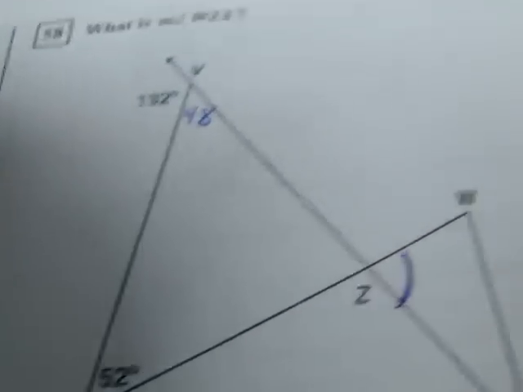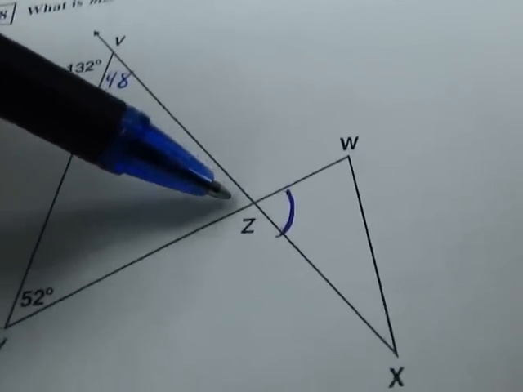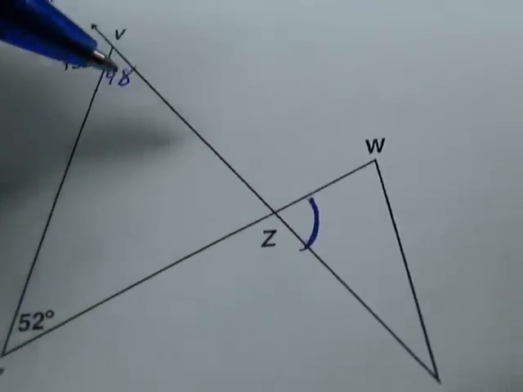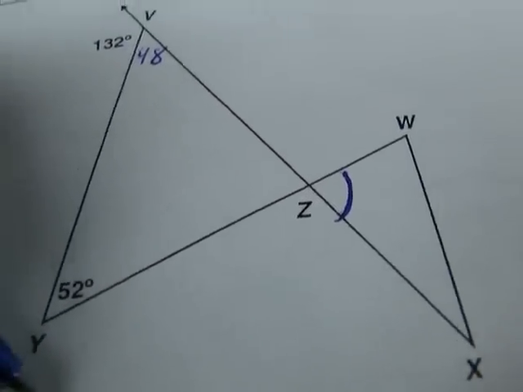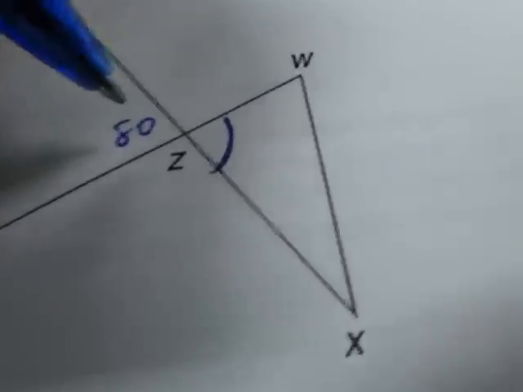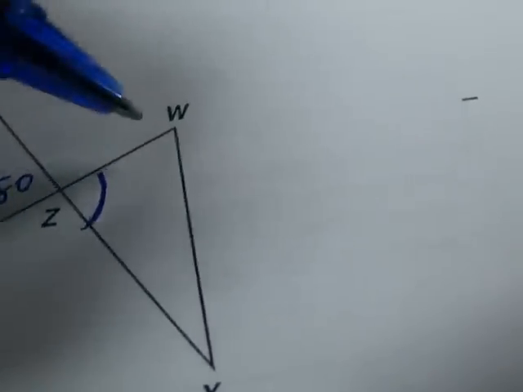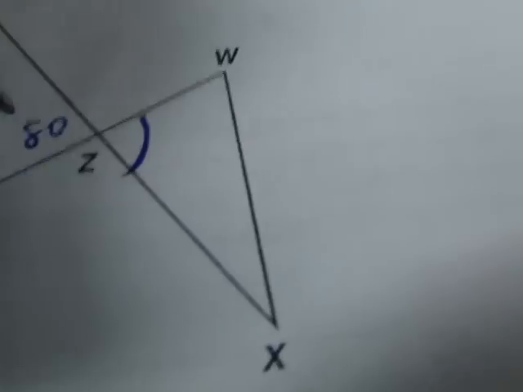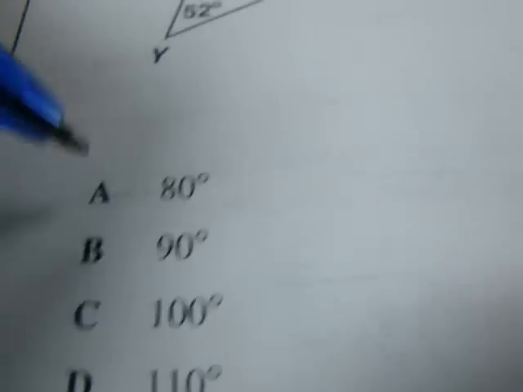Now, if we look at this triangle, we've got a 52, we've got a 48, and we've got a question mark. Well, it's a triangle, so the triangle sum theorem might solve it. 48 plus 52 is a perfect 100. Therefore, 180 minus 100 is 80. And of course this angle should be the same because these are vertical angles. So the one we're trying to find has to be congruent. Therefore, it is 80. The answer is A, 80.